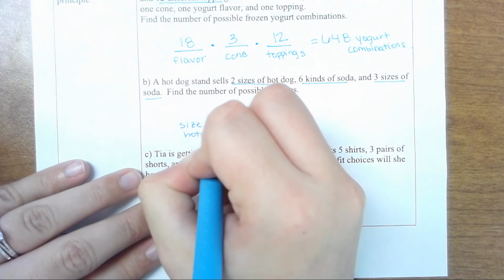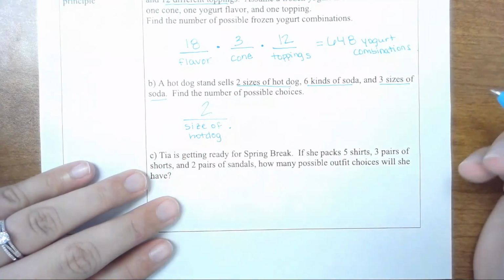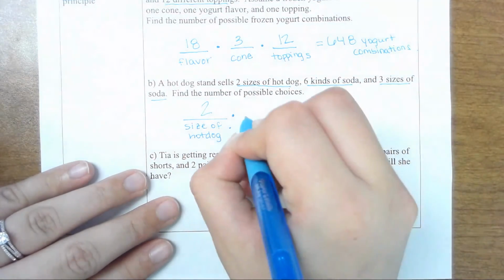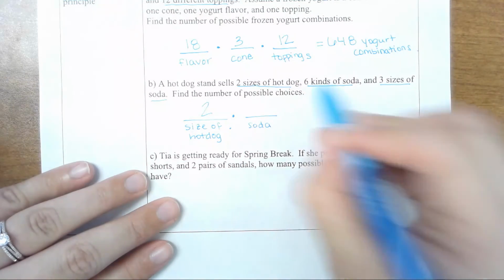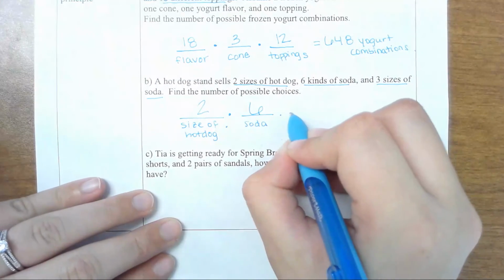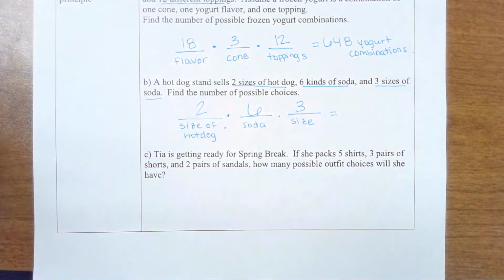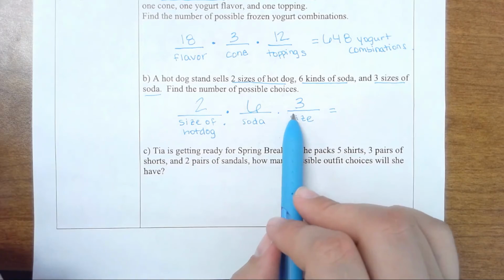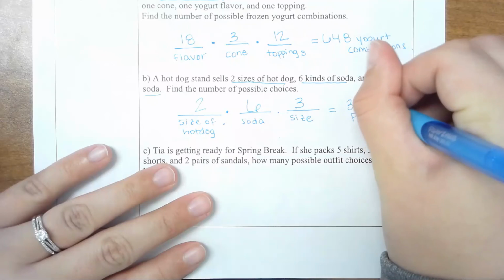you just need to multiply, or give me that number for how many different sizes of hot dogs they have. Well, they only have 2 sizes. Then give me the second option. So now we're choosing the kind of soda. And it says that there's 6 kinds of soda, so I'm going to take 2 times 6. And then the last thing that we're choosing from is the size of soda. And it says that there are 3 different sizes of soda. So all that I have to do is multiply those 3 numbers together, 2 times 6 times 3, and that gives me 36 possible outcomes.